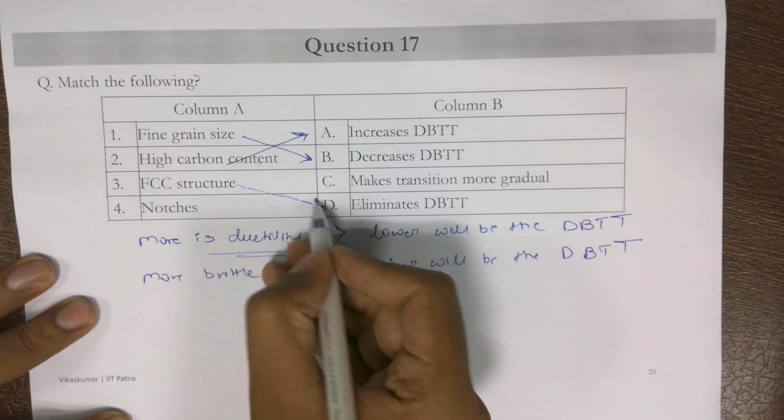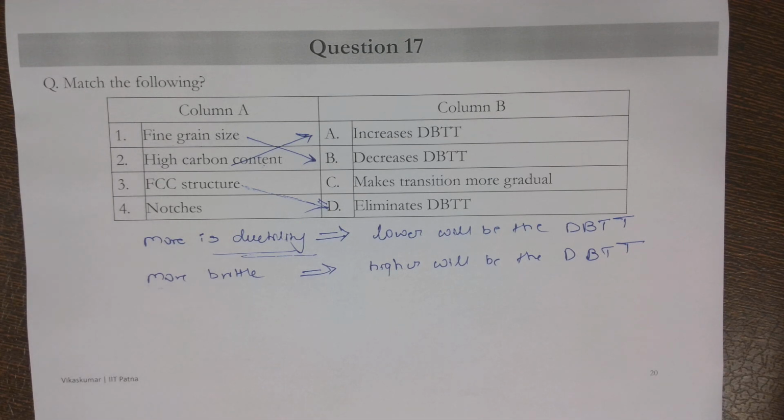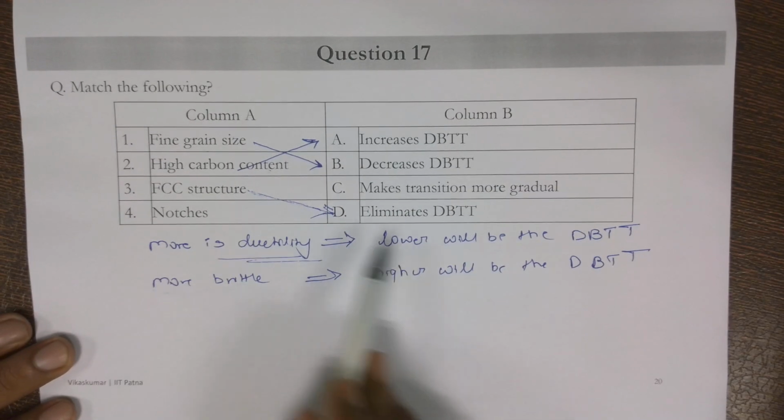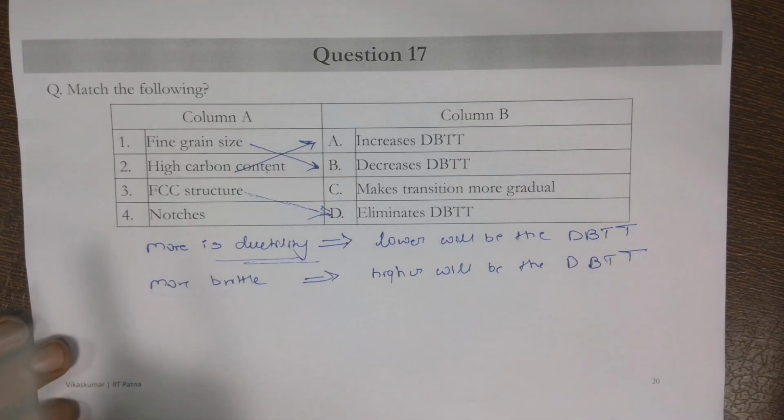We saw in the class that in the case of FCC, it is not present, and that's the reason why, for the ship, the Titanic, instead of using BCC iron, if they would have used austenitic iron, austenitic steel, the fracture would not have happened. The accident would not have happened. Because in the FCC there is no ductile brittle transition. Now the last one, the fourth one.